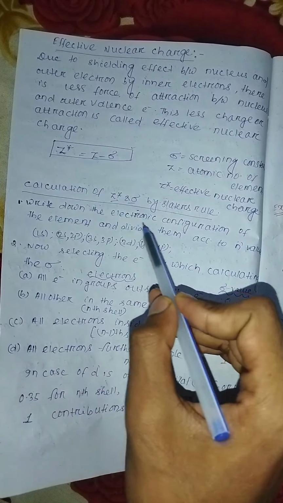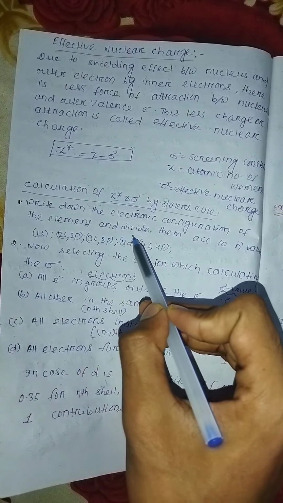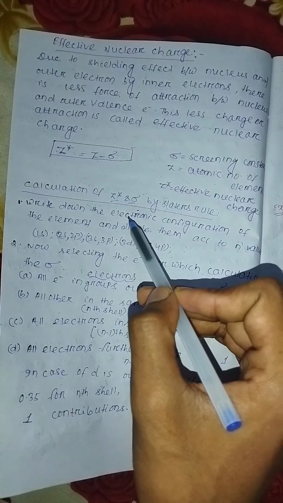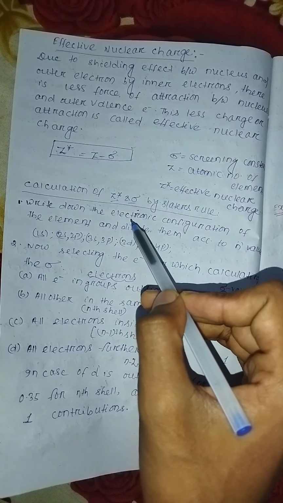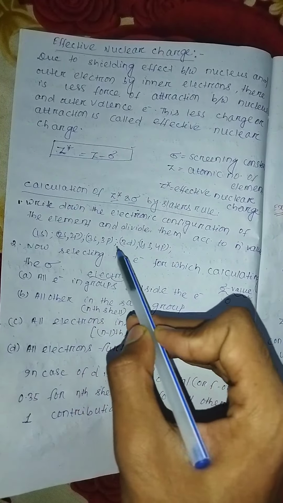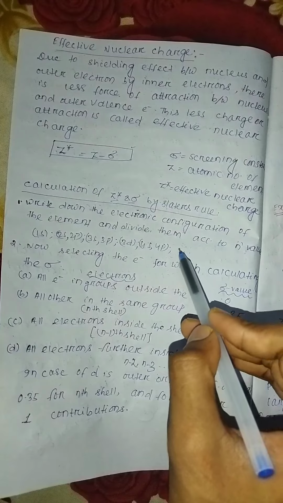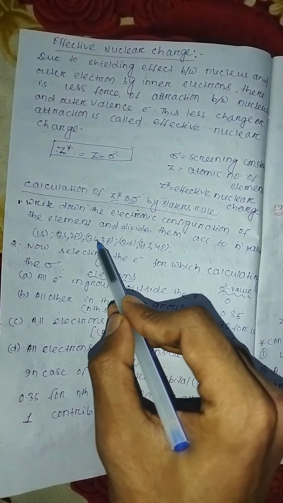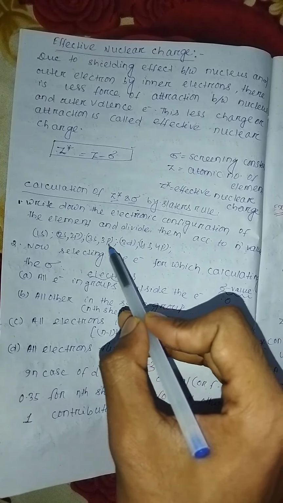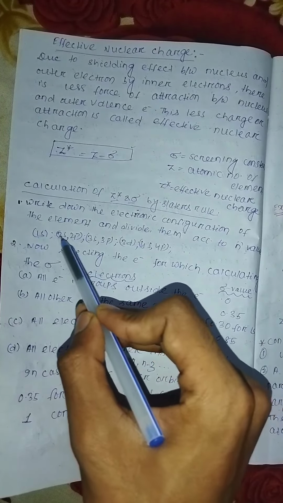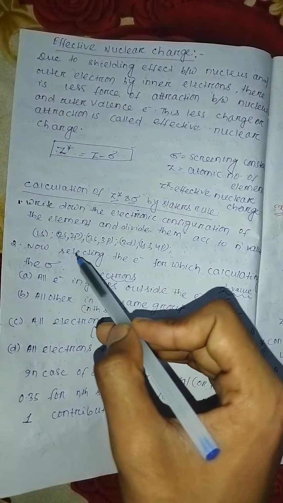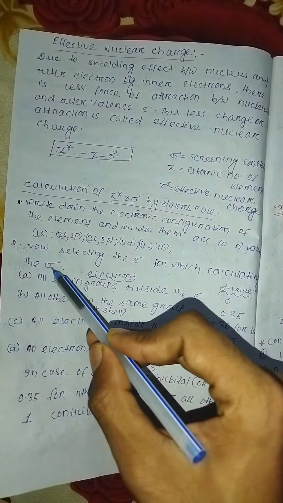So first, write down the electron configuration of the element. For the element whose effective nuclear charge we want to calculate, we have to write its electronic configuration. After that, we divide it according to the n value, that is, the number of shells: 1s, 2s 2p, 3s 3p, 3d, 4s 4p, with the d and p written separately. Then select the electron for which we are calculating the sigma.